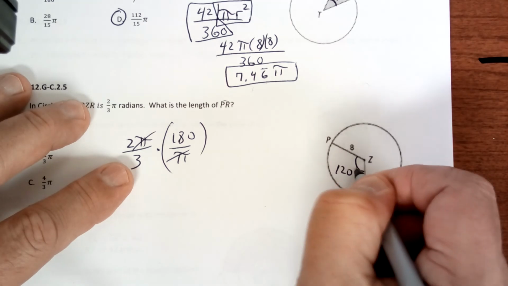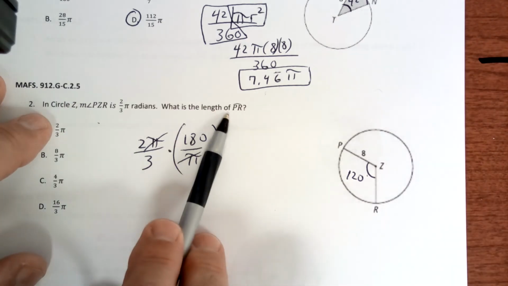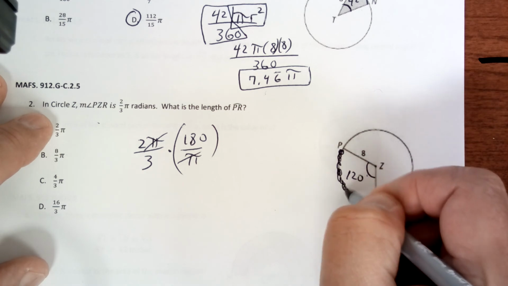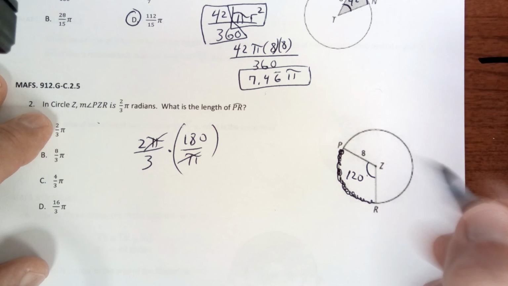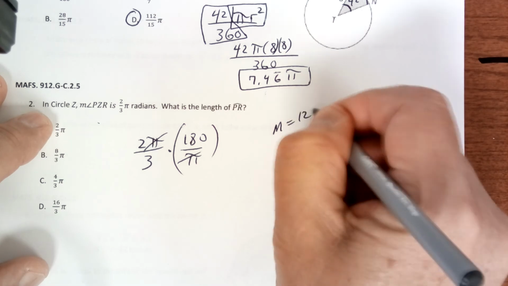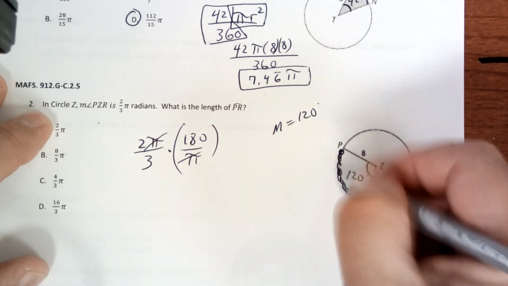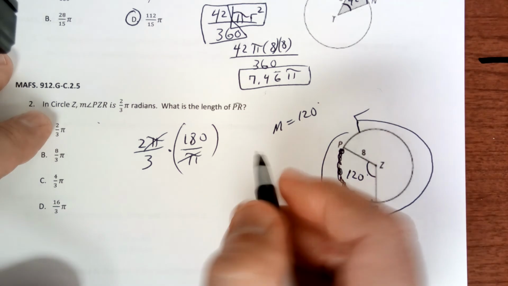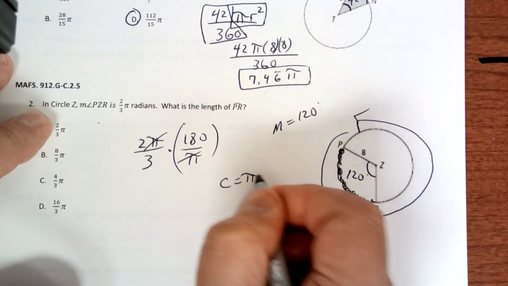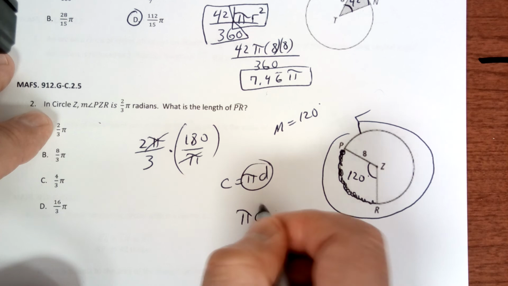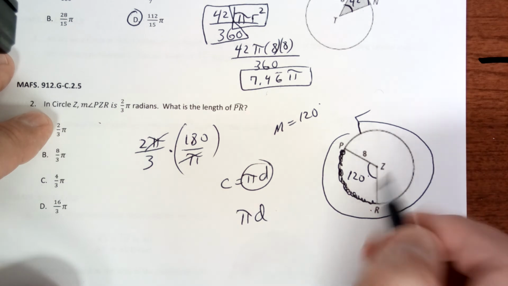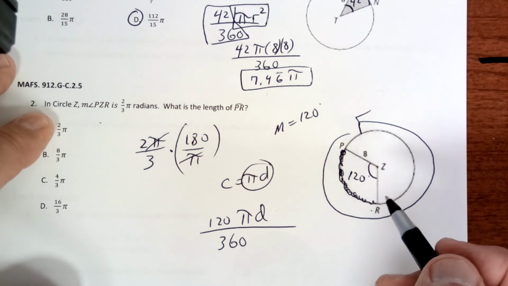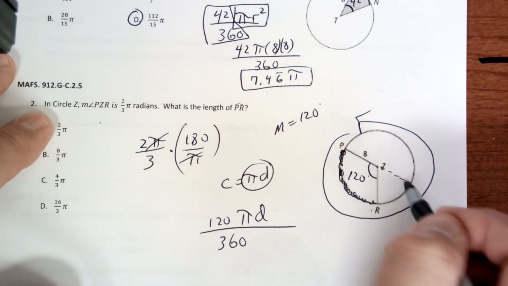Okay, now, it says what's the length of PR? In other words, how long is this? The measure is 120. But they don't want that. They want to know how long it is. So all the way around is called circumference. So you want to use pi times diameter, but it's a fraction. So it's 120 over 360. There's the fraction. The diameter would be 8 plus 8, so that would be 16.